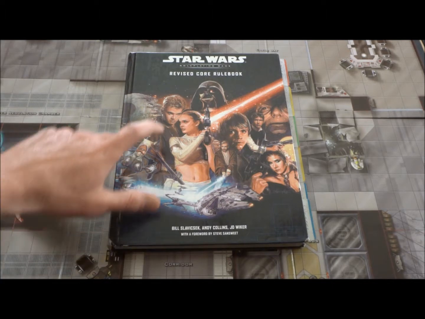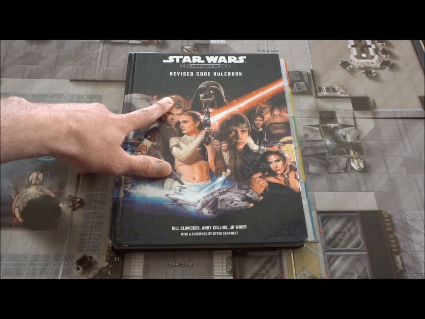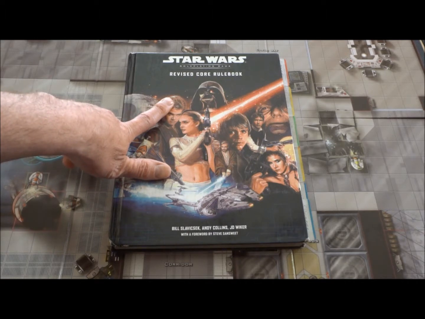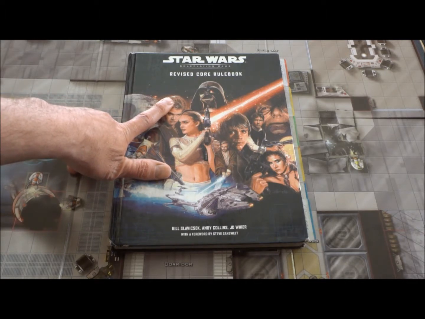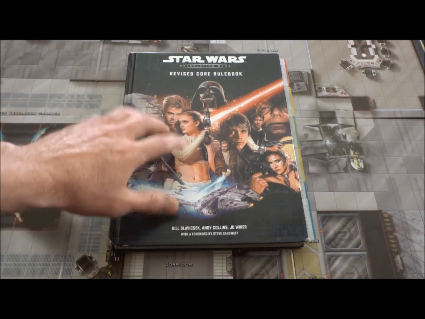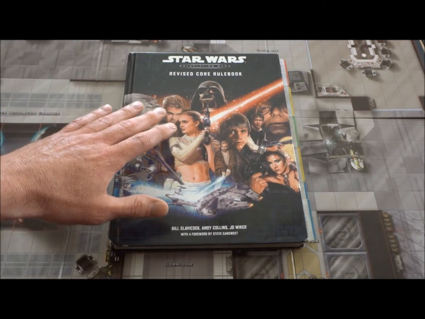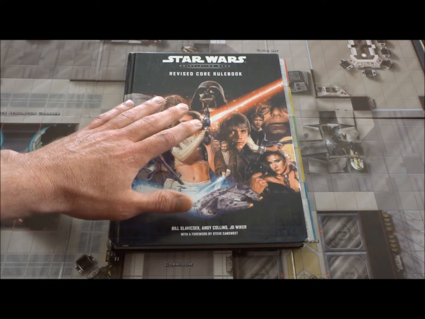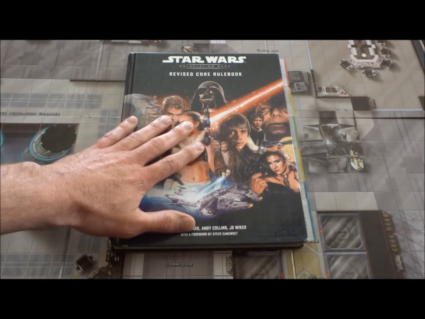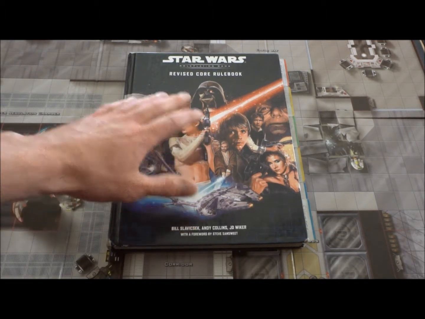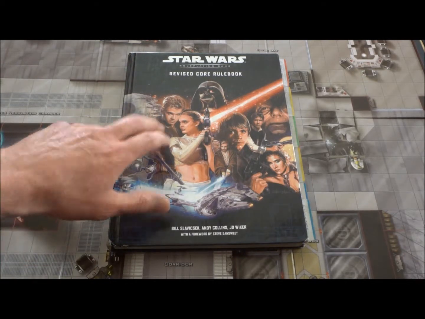My last Star Wars RPG section was based on a new player and how to get your character started as far as building it up, choosing a species, choosing a class, and how to go about doing that. This series I'll do will be based upon if you're a game master, a GM, and you want to start a campaign. So we'll call this first video how to get started.